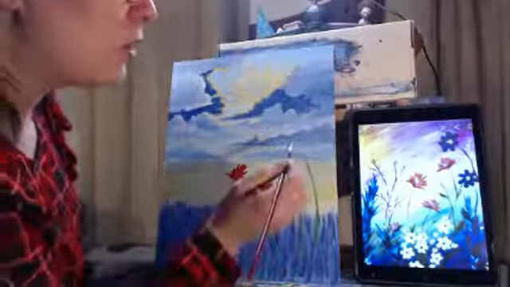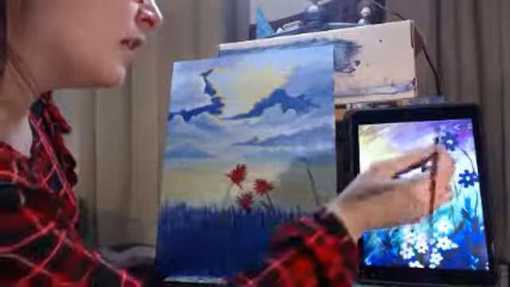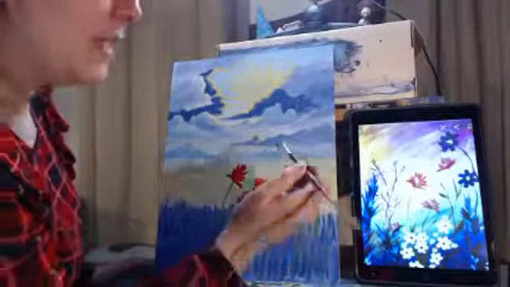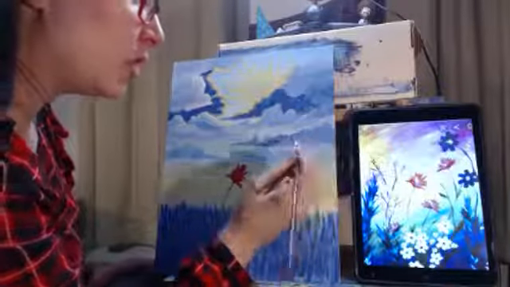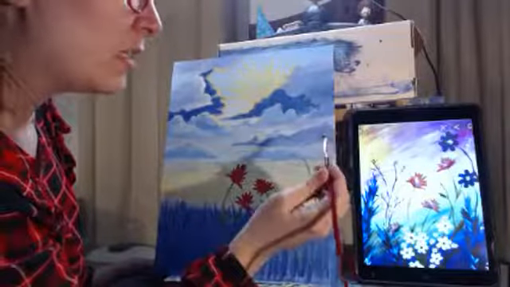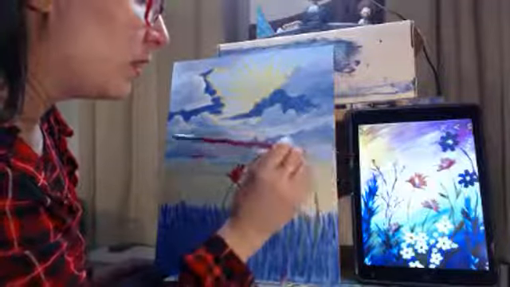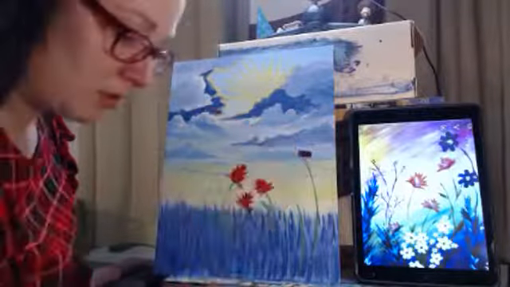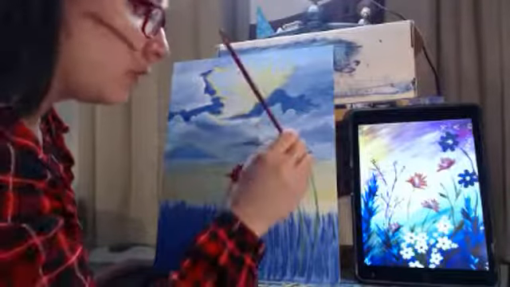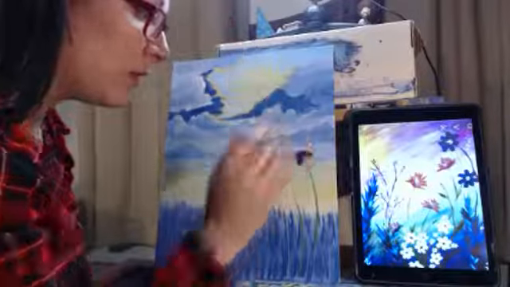Okay, so this one is interesting because it looks like I'm going to be using my brush to get the feeling of it. Okay, I'm going to start here. I'm going to just go like this. And then I'm going to make another one that kind of comes in like that.